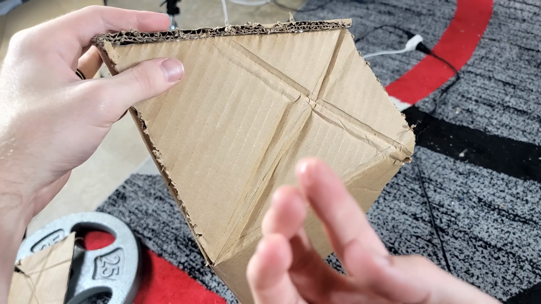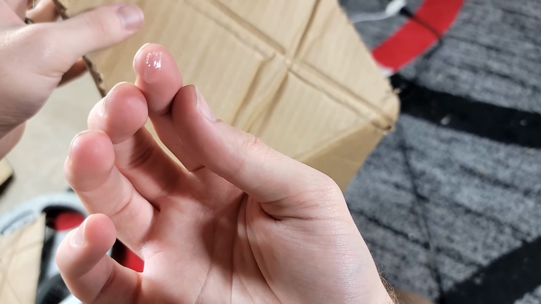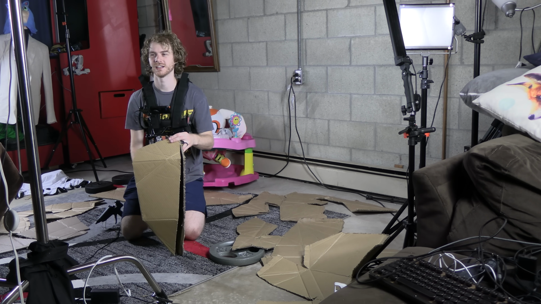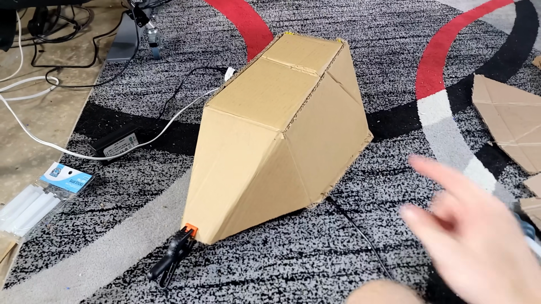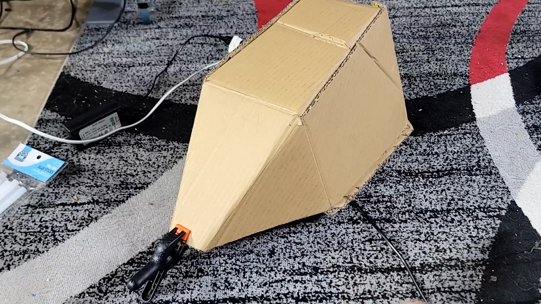He's fine with it. Why do I have the need to purposely touch hot glue all the time? It's satisfying, it just hurts. Okay, I mean that's one Sonic shoe. It looks like a low poly Sonic shoe.